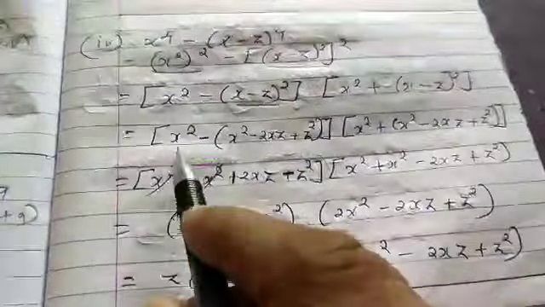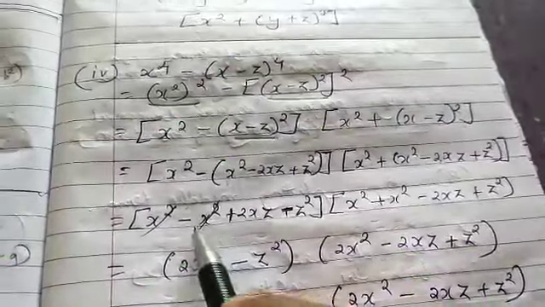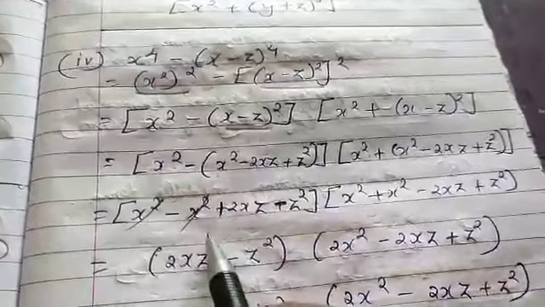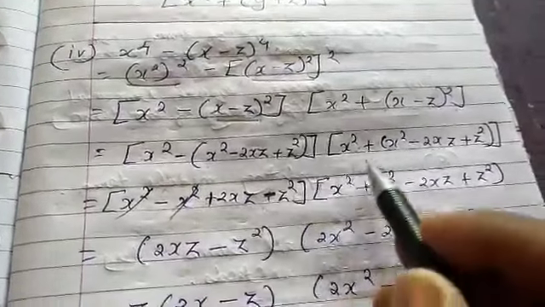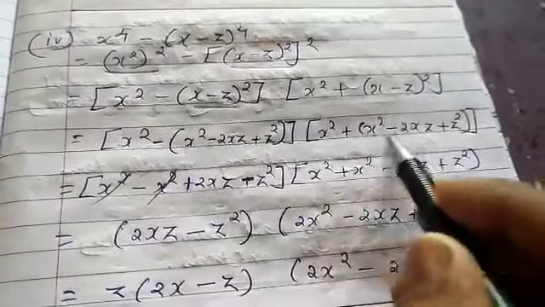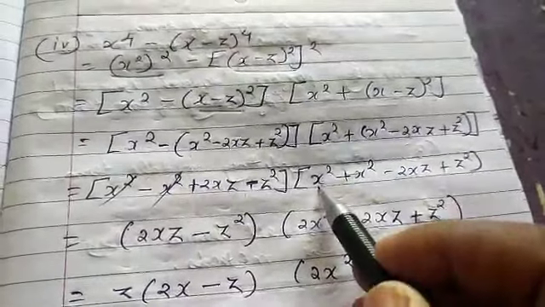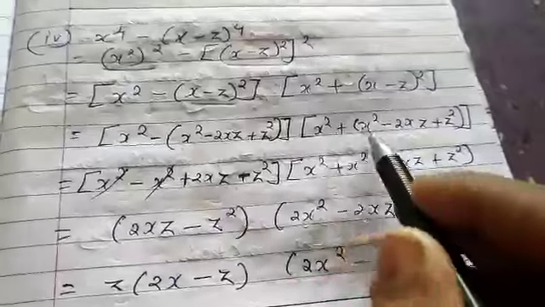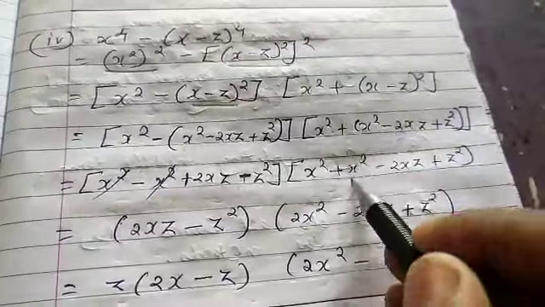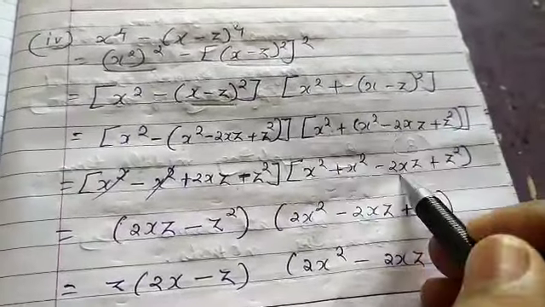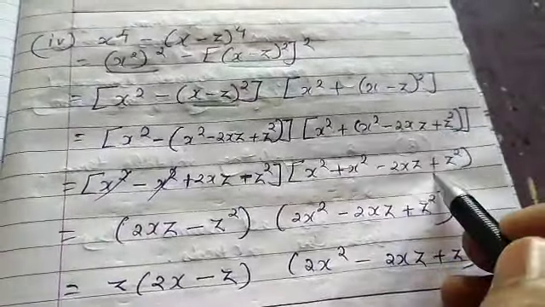Then open the bracket, that is x square, open the bracket, outside the bracket a negative sign is there, so positive x square will become negative, negative 2xz will become positive, and positive z square will become negative. Then open or resolve this bracket, x square will remain as it is, then outside the bracket a positive sign is there, so no change in sign, so x square will remain x square, negative 2xz will remain negative 2xz, and positive z square will remain positive z square.